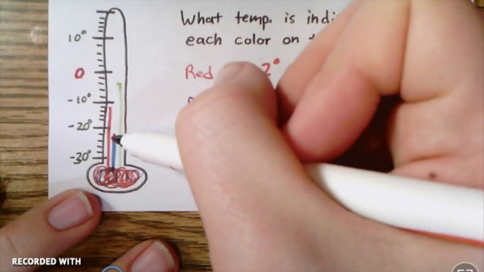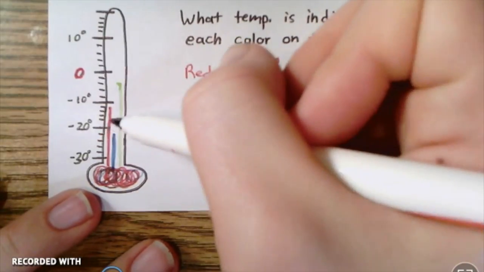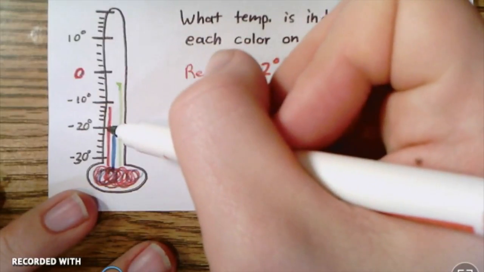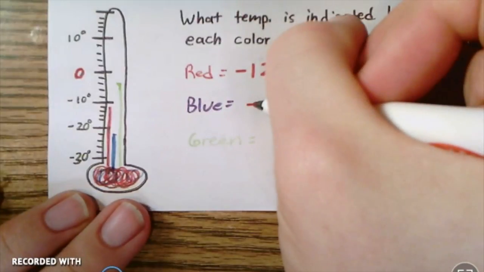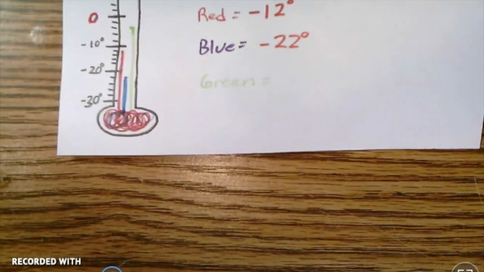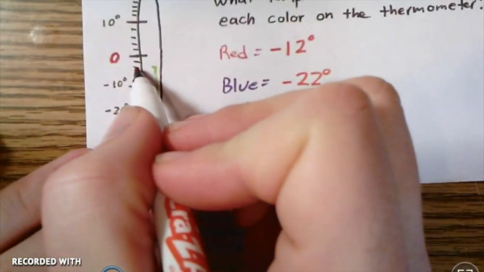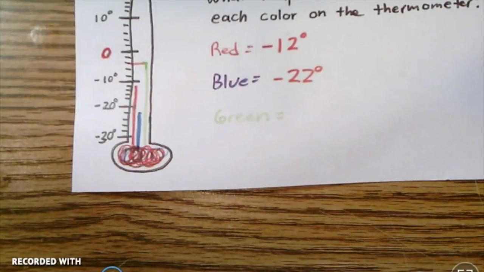Okay, what about the blue one? So let's see, we're going to come right to here, it looks like. So we've got negative 10, negative 20, negative 22. Okay, you go ahead and do the green one. Figure out where that goes. I think it's supposed to be right there. Okay, bring it to class. Go ahead and get to work.